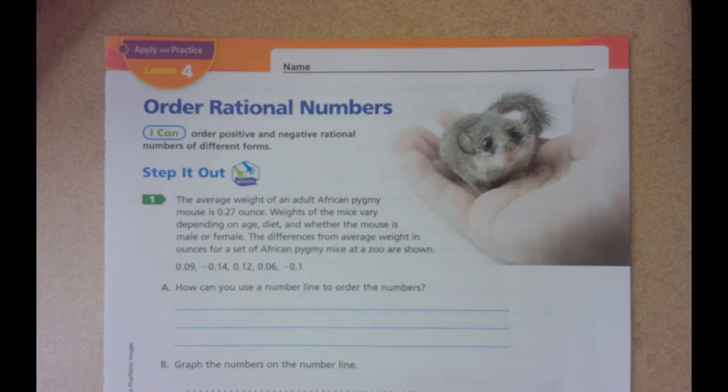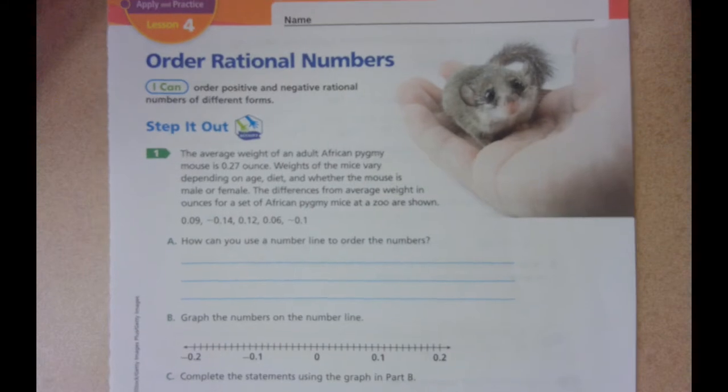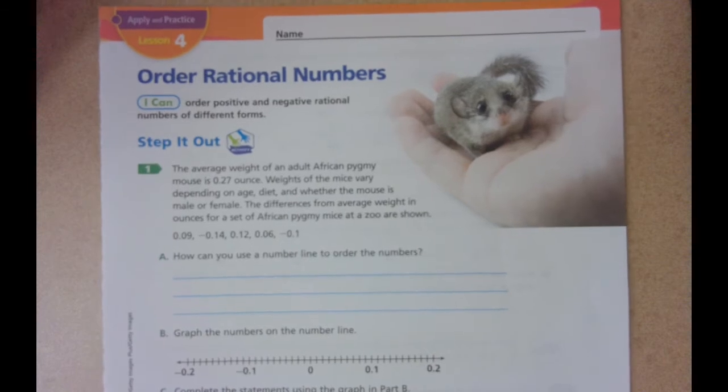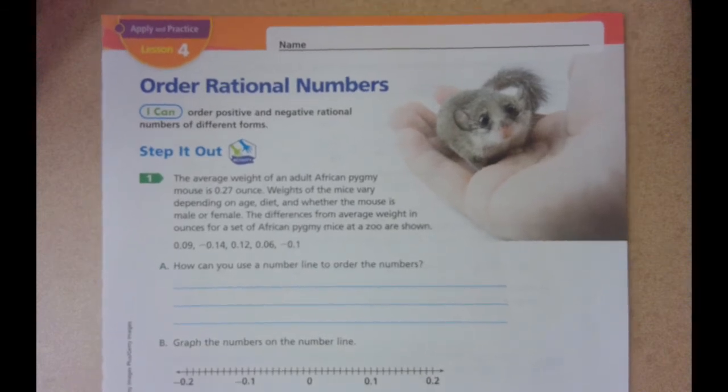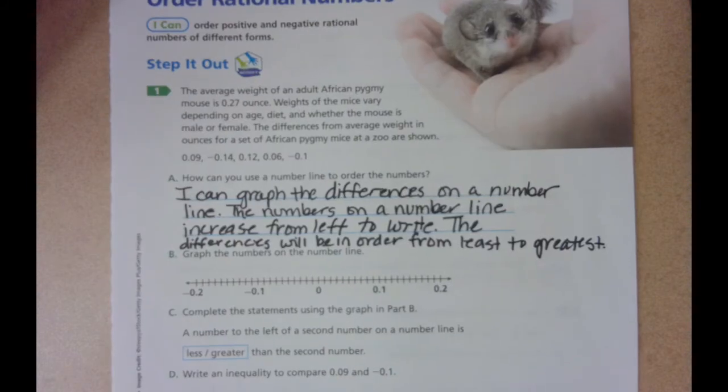The differences from average weight in ounces for a set of African pygmy mice at a zoo are shown. How could we use a number line to order these numbers? That doesn't mean we're worrying about putting them in order just yet. We're just wanting to know how you think you're actually going to do that. So pause the video, think for a minute, and write your answer down. How do you think you would use a number line to order the numbers? On the lines for question A, I just wrote that I can graph the differences on a number line. The numbers on a number line increase from left to right, so the differences will be in order from the least to the greatest.